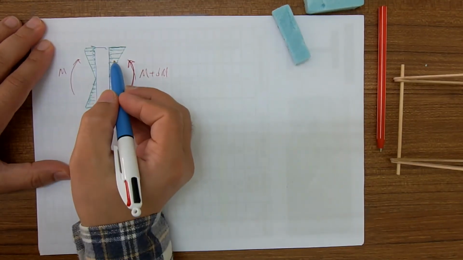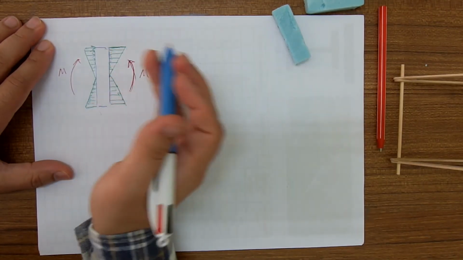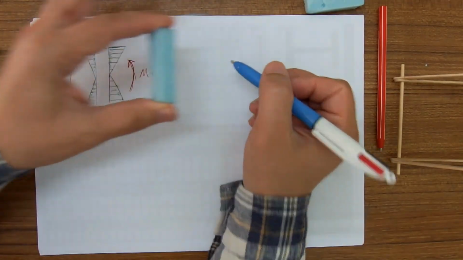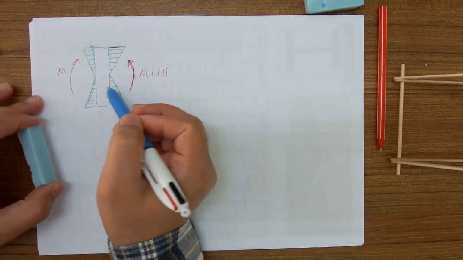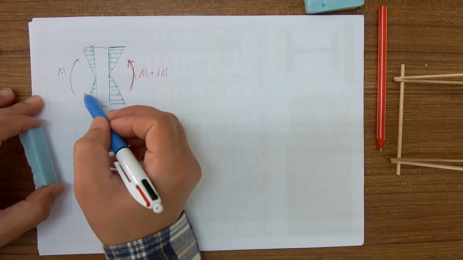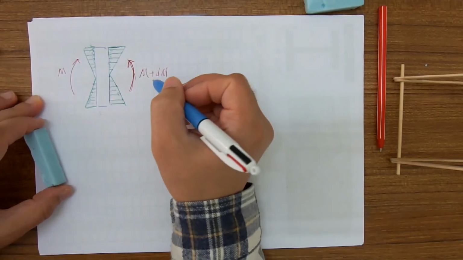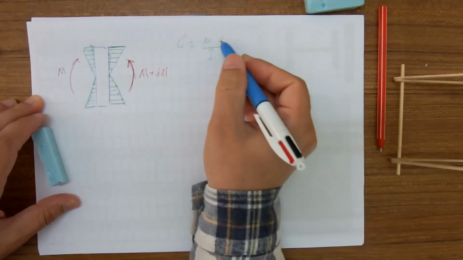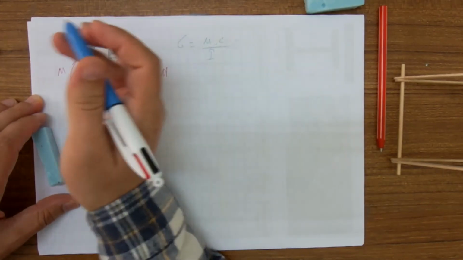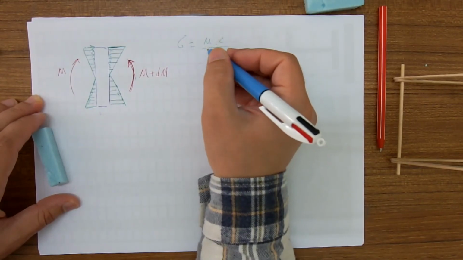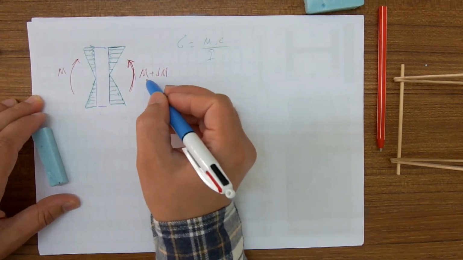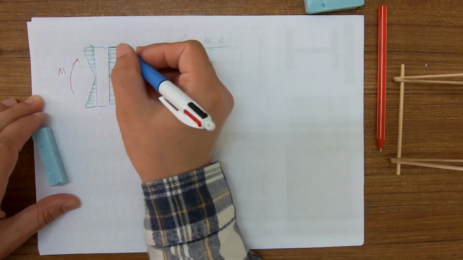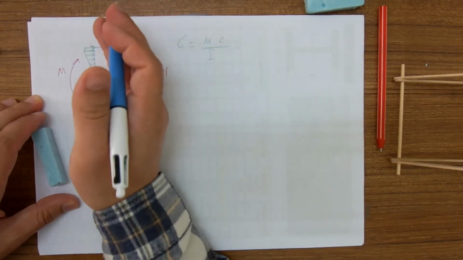You should notice that the bending stress profile at the right face of the section is larger than the one at the left. It is because you remember sigma equals m times c over I. c and I are the same for both faces, but m is different. This one has got more moment. Therefore, the bending stresses will be slightly larger on this face.